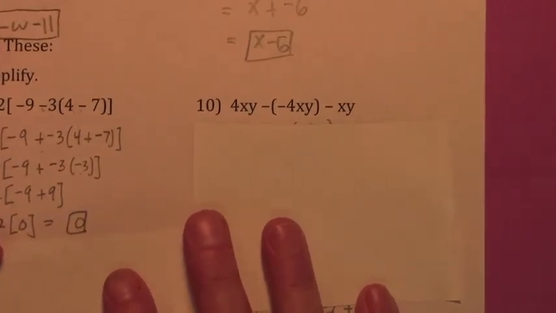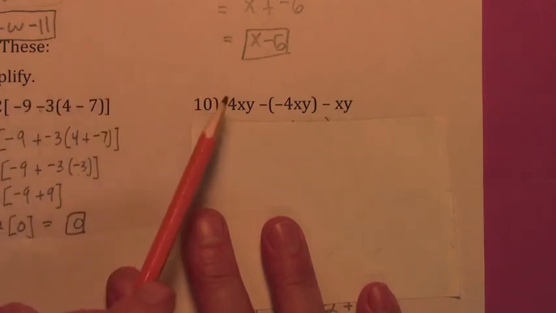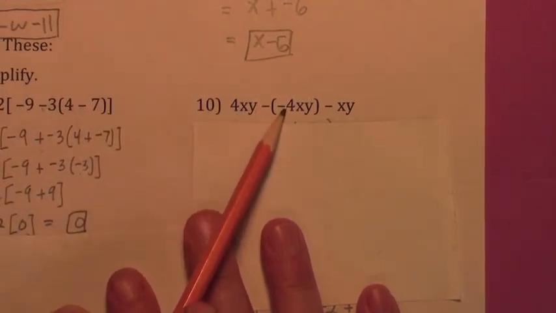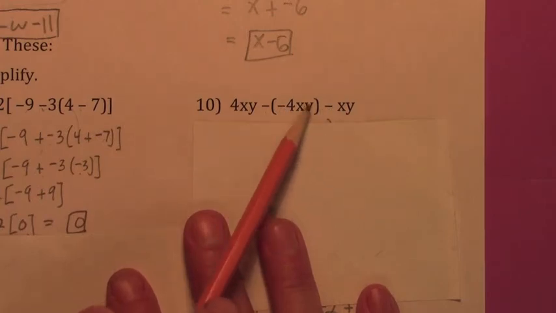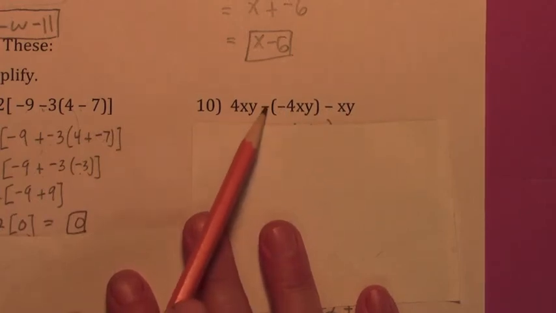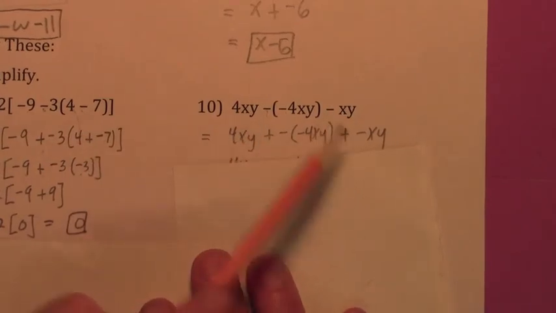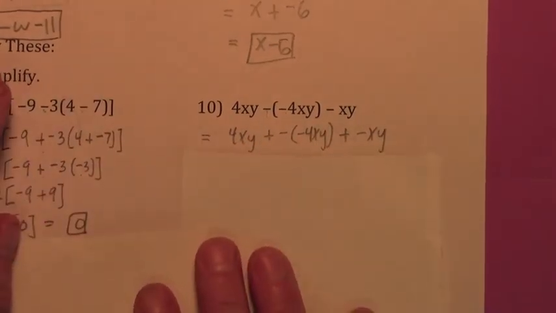Okay, over here. Let's just be really careful here. This is a minus sign because there's a number in front. This is not a minus sign, but this is because there's a number in front. This minus sign becomes plus and negative. This minus sign becomes plus and negative also. So we're down to here.